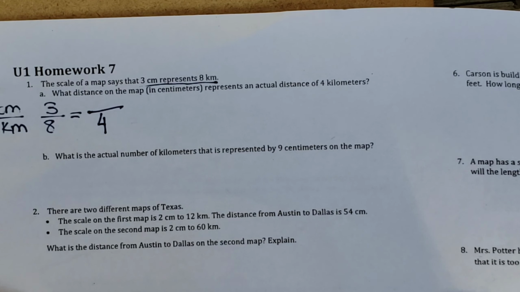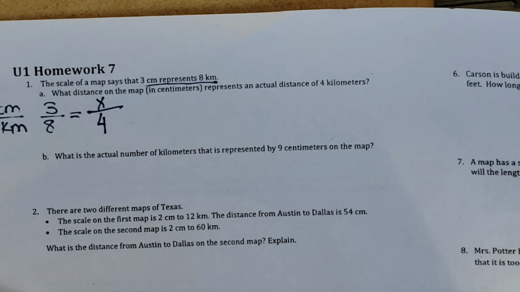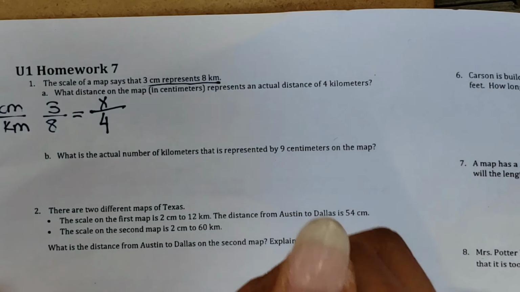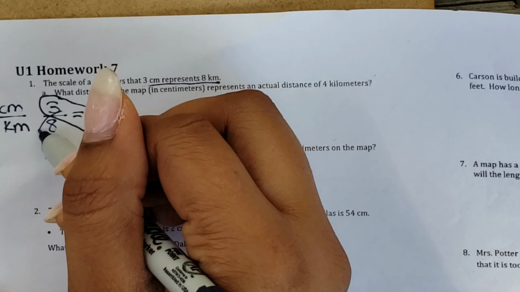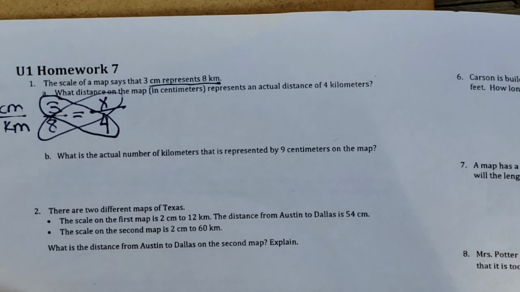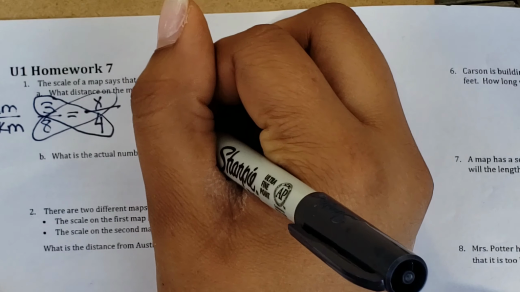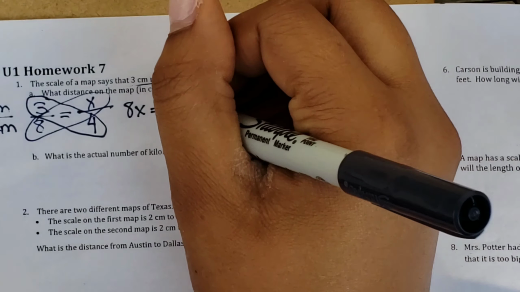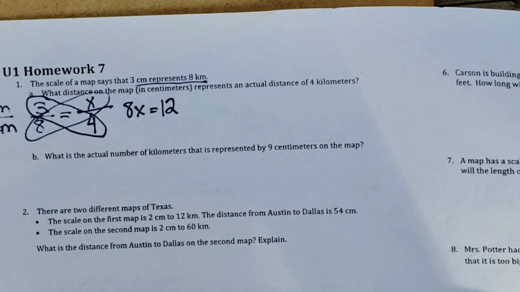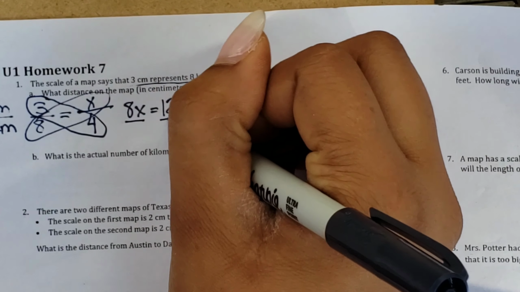And of course, when we have an unknown number, we're going to use our variable x, and then we're going to do the butterfly method. So we're going to cross multiply 3 times 4 and 8 times x. 8 times x is going to give us 8x, which is equal to 3 times 4, which gives us 12. Now we need to get x by itself, so we're going to divide both sides by 8.